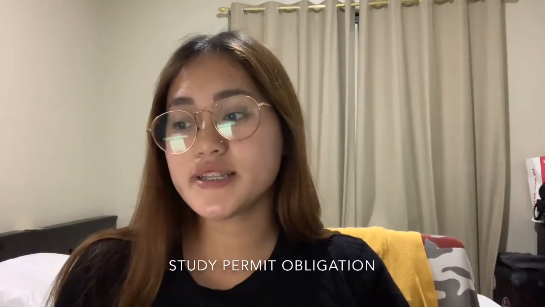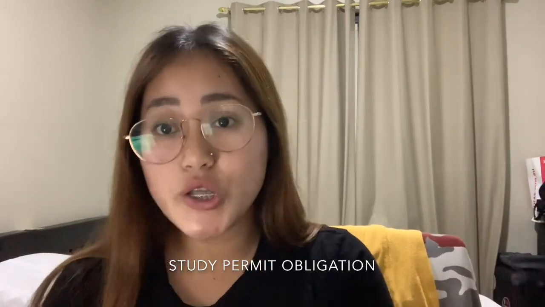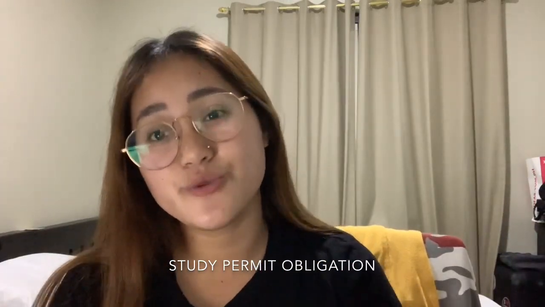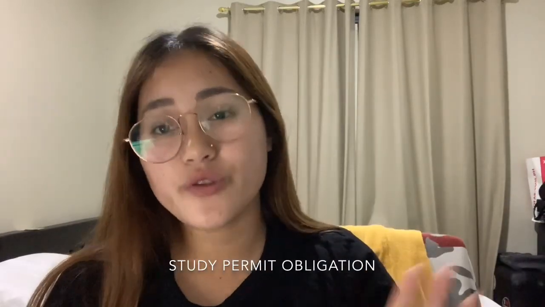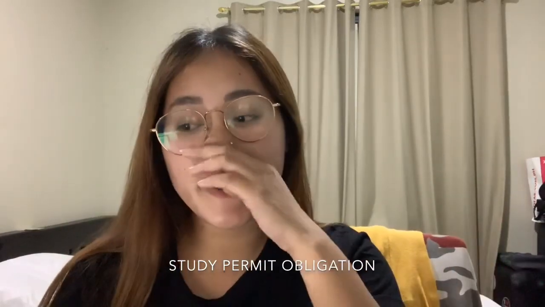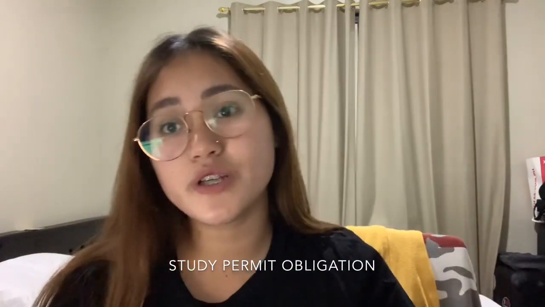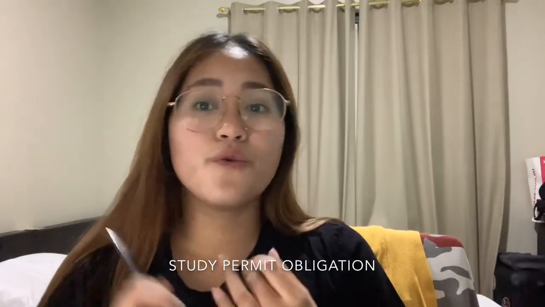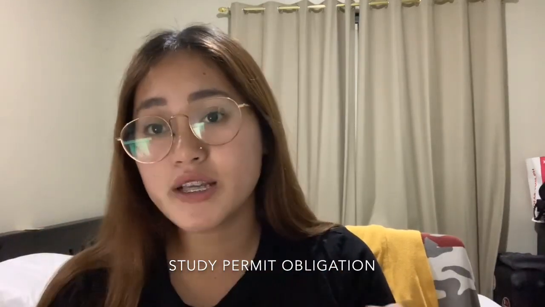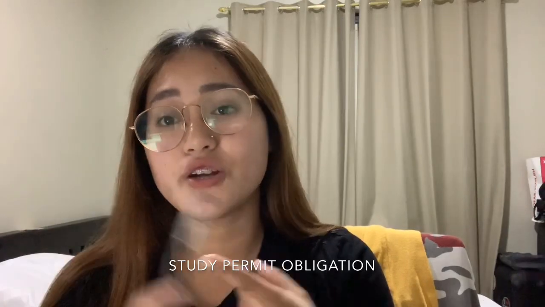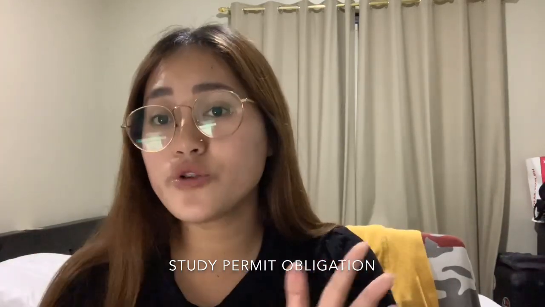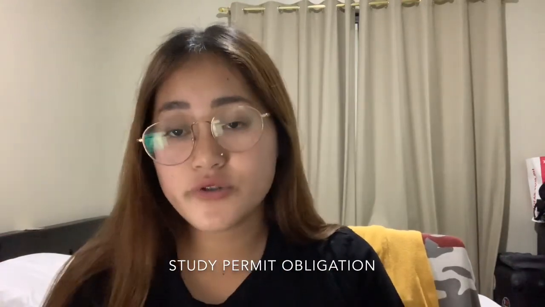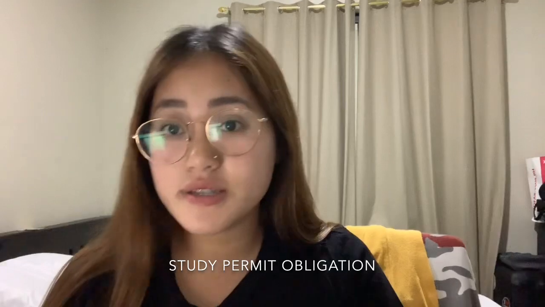The next one is the study permit obligation. The consul officer would really want to know that you know what you're doing as an international student, and you know the policies of a study permit. So you put there that as an international student, you're responsible to obey the laws of Canada, that you're responsible for your study activities, getting your schedules, getting your classes, getting enrolled, paying your tuition, getting your school supplies.